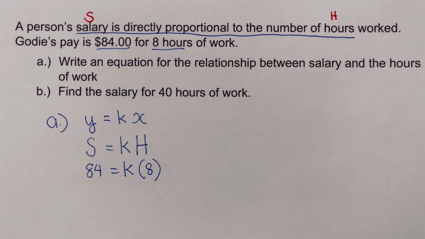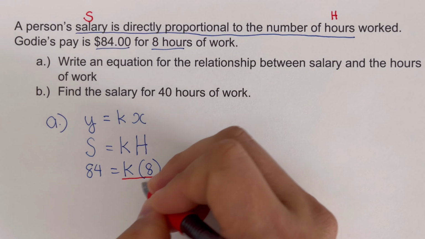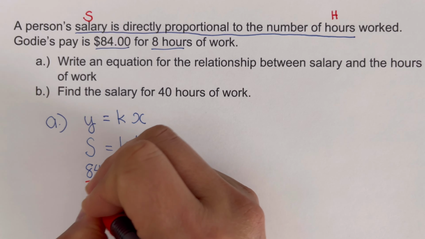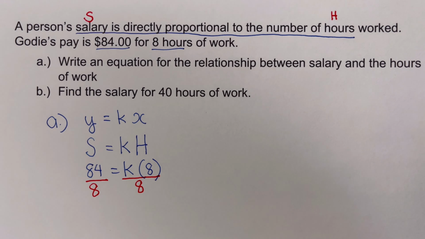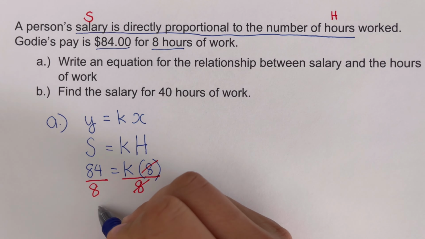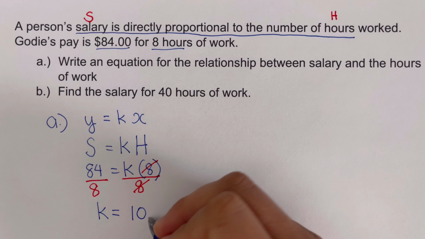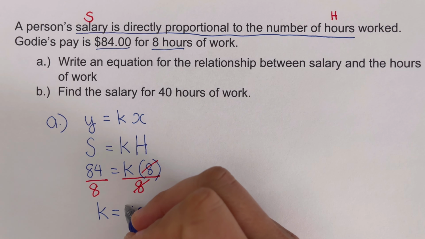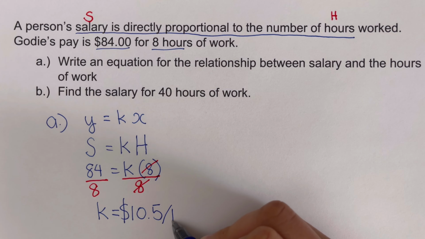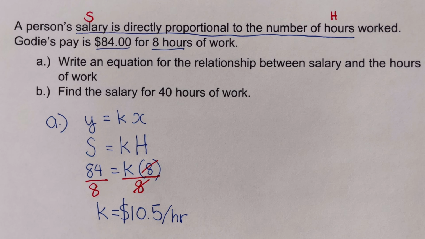So we're going to solve for k. We can do that by dividing both sides by 8, dividing this by 8, so that we can go ahead and cross this out. 84 divided by 8 gives us k is equal to 10.5. This is in dollars, and that is per hour. Or you can just keep it as 10.5.